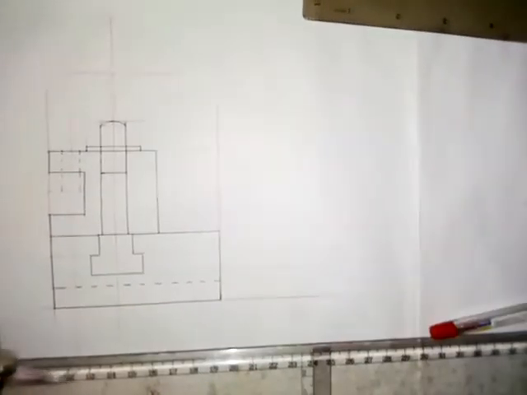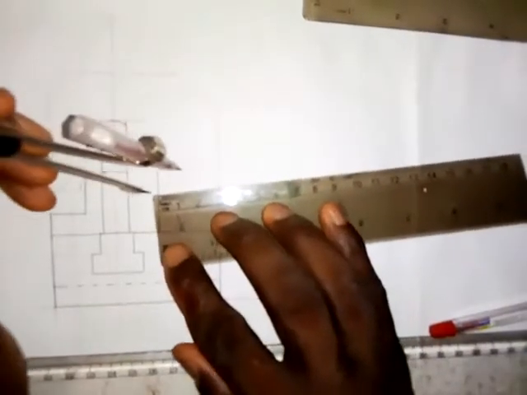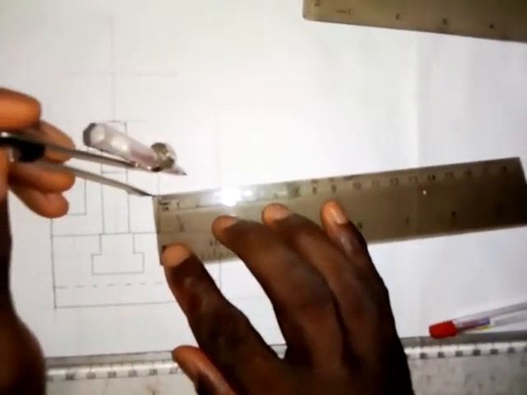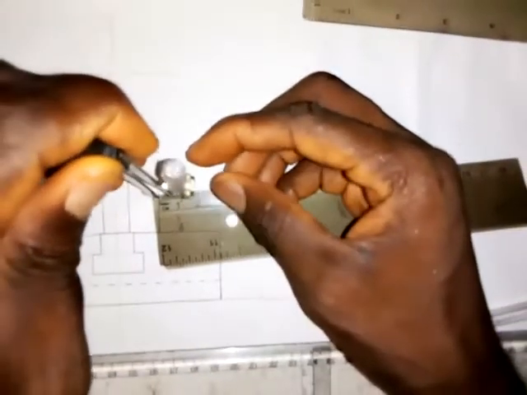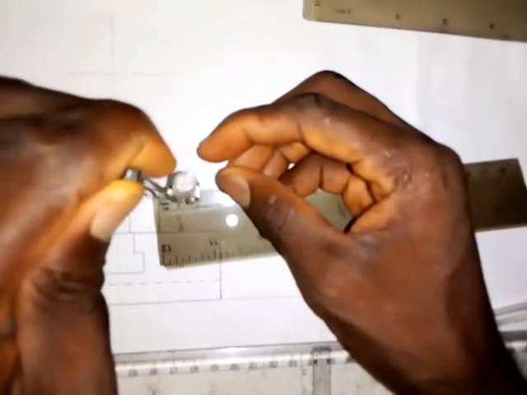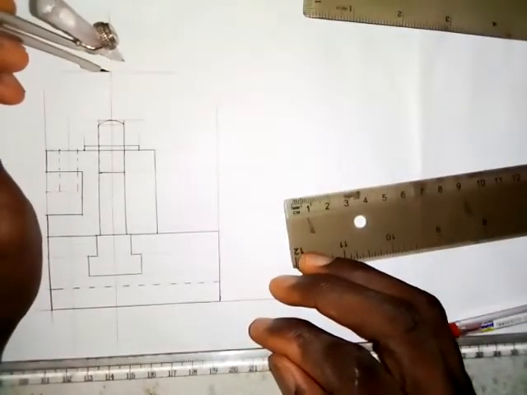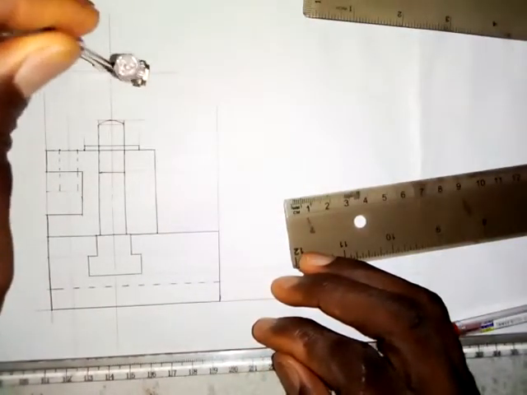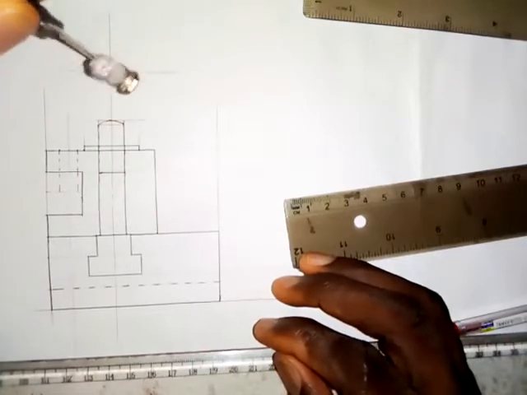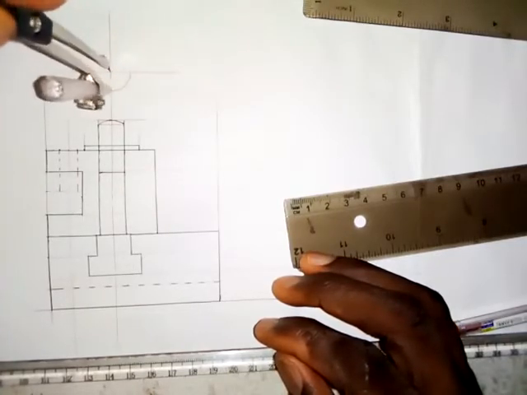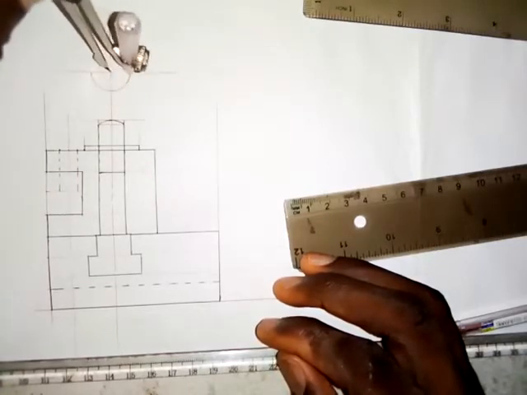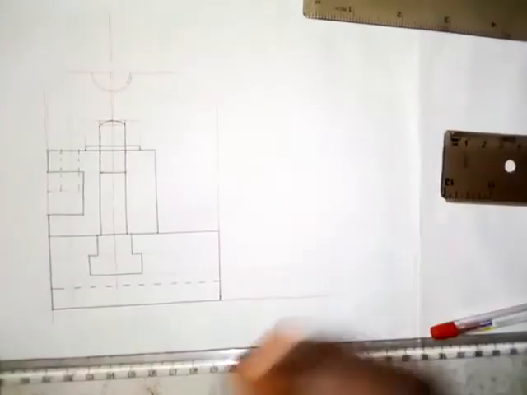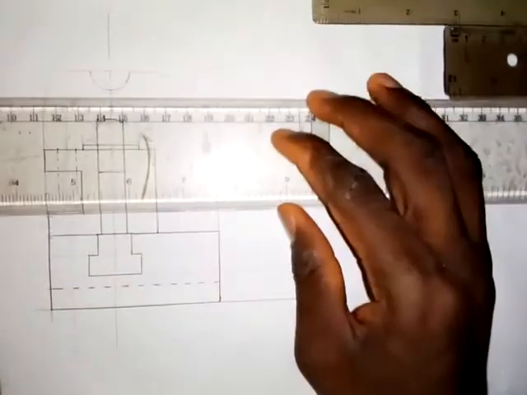As we have that the distance across flats is 18 millimeters, divide 18 by 2, that is 9. Take a measurement of 9 millimeters with your compass and put it at this point. Just draw a semicircle. We only need a semicircle, you don't need the whole circle. So draw a semicircle like this.